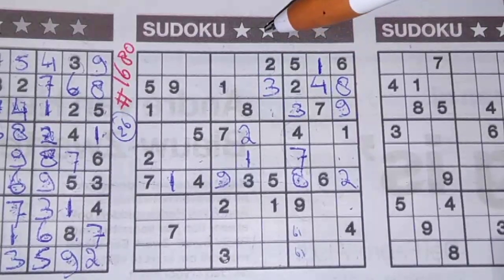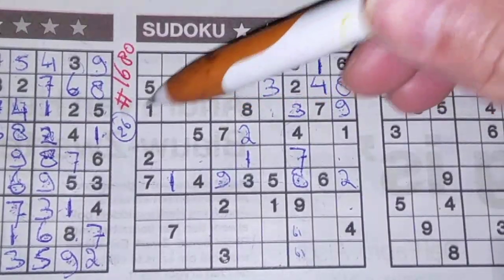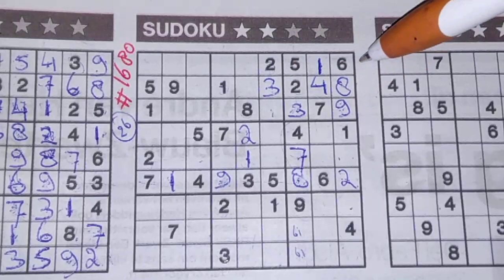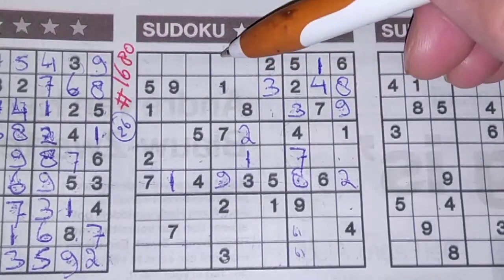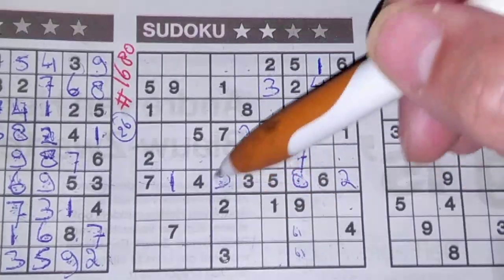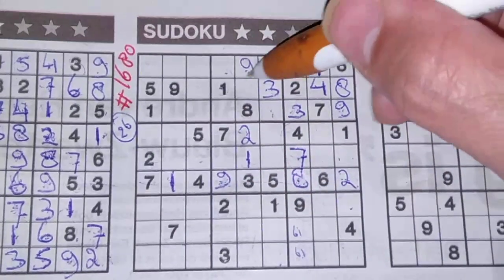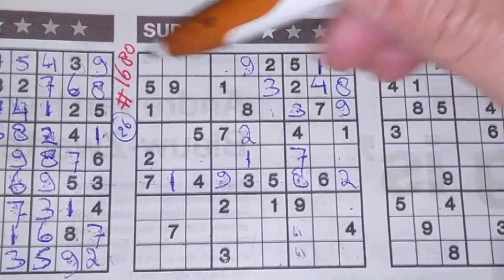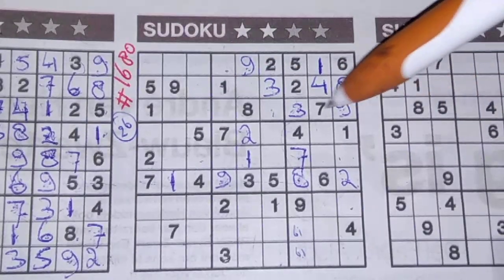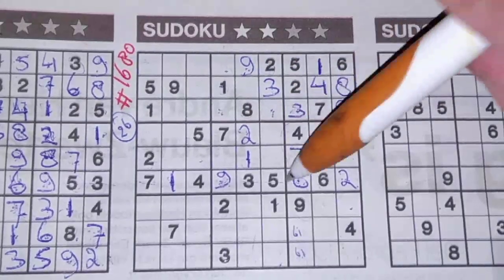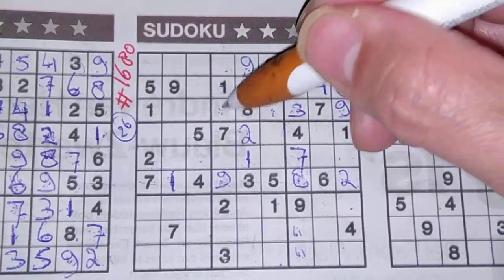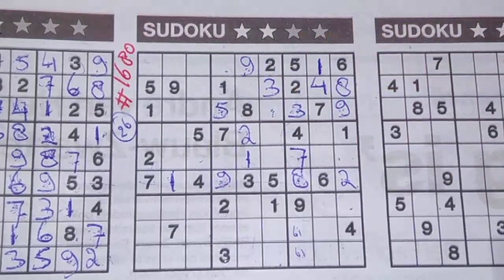And then a 9 in this row, a 9 in the second row. So in the first row, the only 2 places for the 9 should be here or there. We see here 9, no 9 there, 9 should be there. 5 in this row, 5 in the second row. So in the third row, the only 2 places for the 5 should be here or there. We see here 5, no 5 there, 5 should be there.